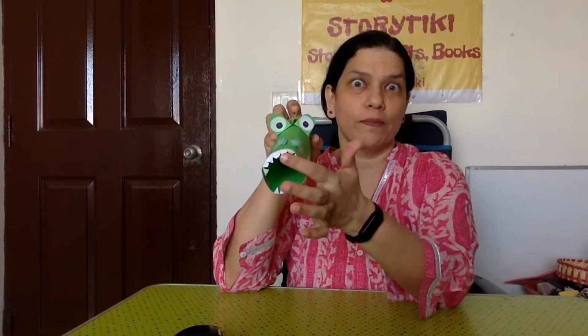This is Barty the dragon. Can you see his sharp teeth and his big nose and nice big eyes? And look, he has spikes on him. Yeah, so that's Barty. Now Barty was a very, very nice dragon, and you can see he's green in color.